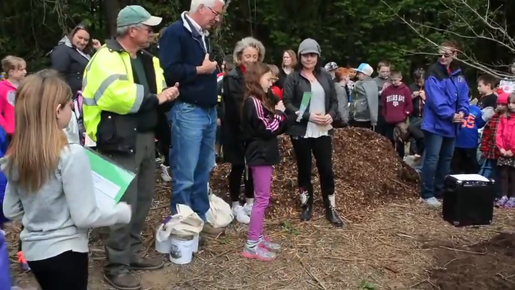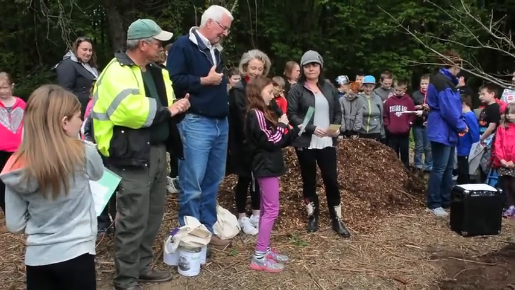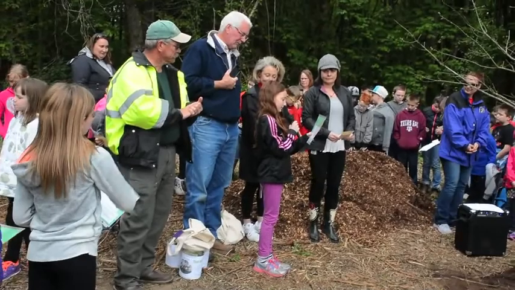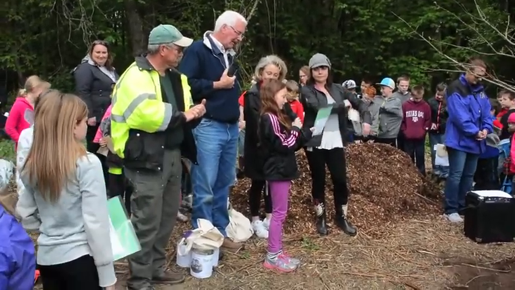Q is for Quercus garryana. Quercus garryana is the scientific name for the Oregon white oak. The tree is named after Nicholas Garry, who was the deputy governor of the Hudson's Bay Company in the 1800s.